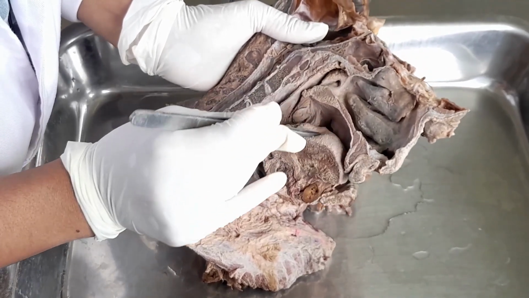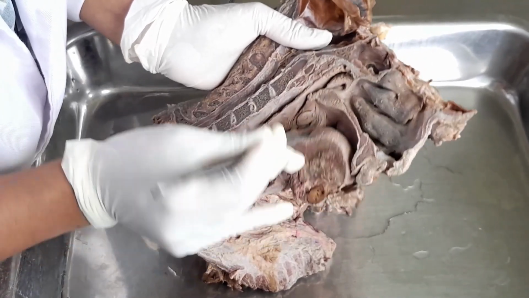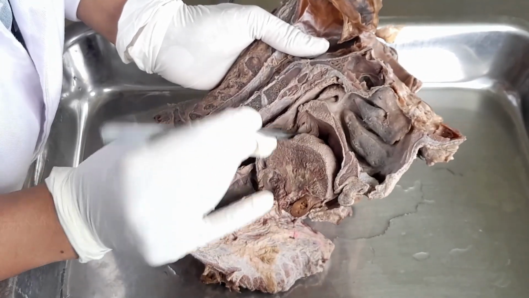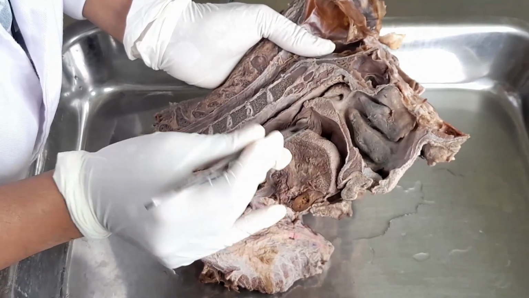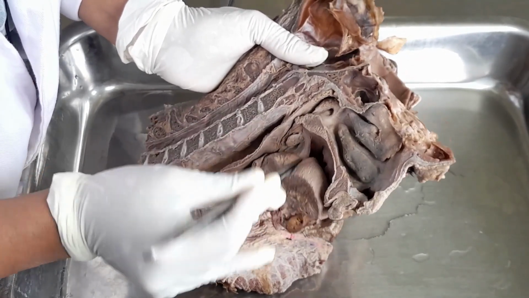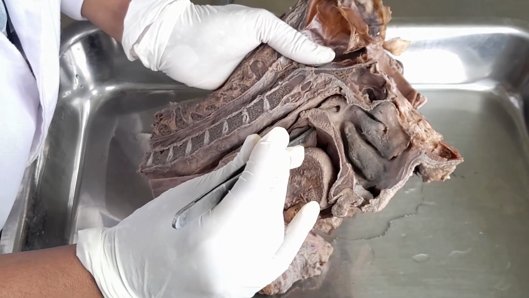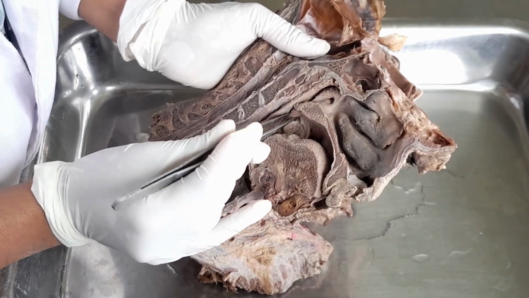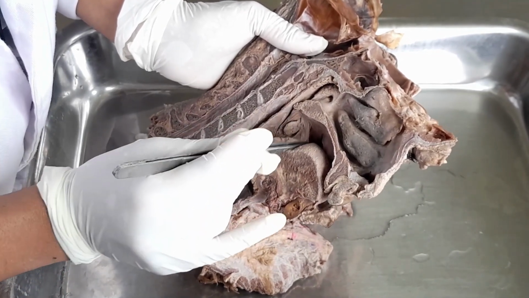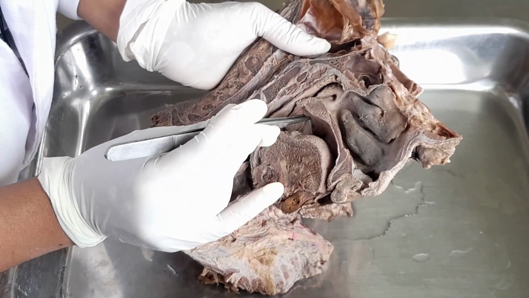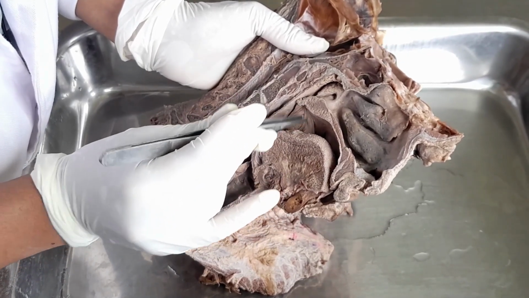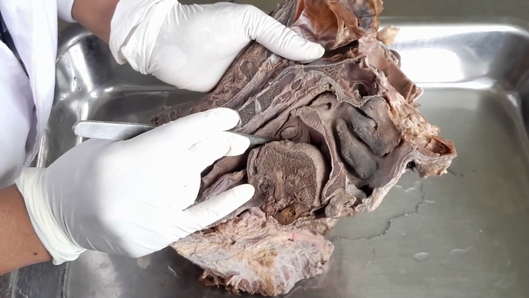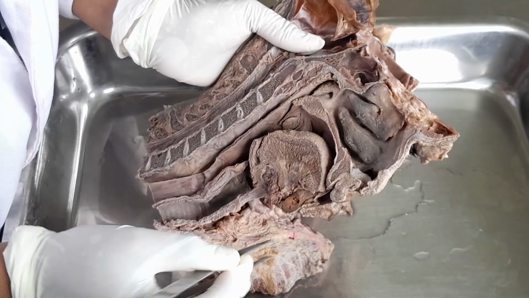Over the lateral wall of oropharynx, here you can see the palatine tonsil. This is the palatine tonsil located in the tonsillar fossa. The boundaries of tonsillar fossa are anteriorly the palatoglossal arch, posteriorly palatopharyngeal arch. Apex is the meeting point of these two arches at the soft palate, and base is formed by the posterior part of the tongue, dorsal surface of the posterior part of the tongue.